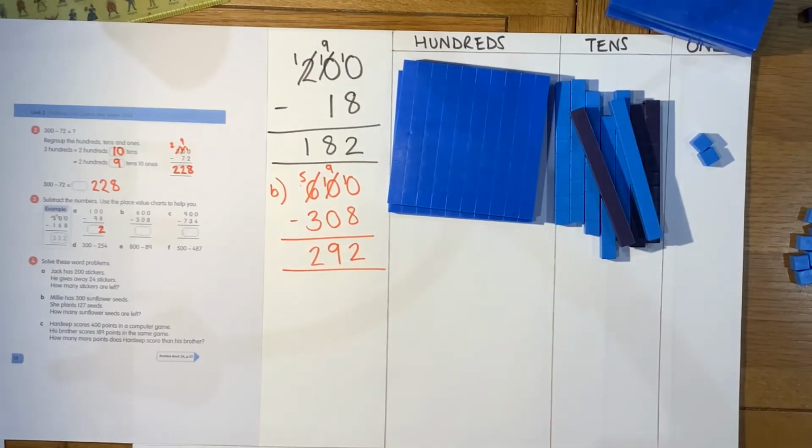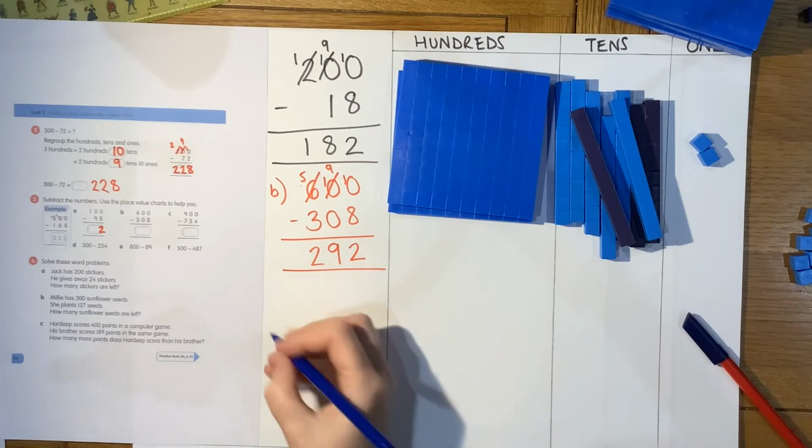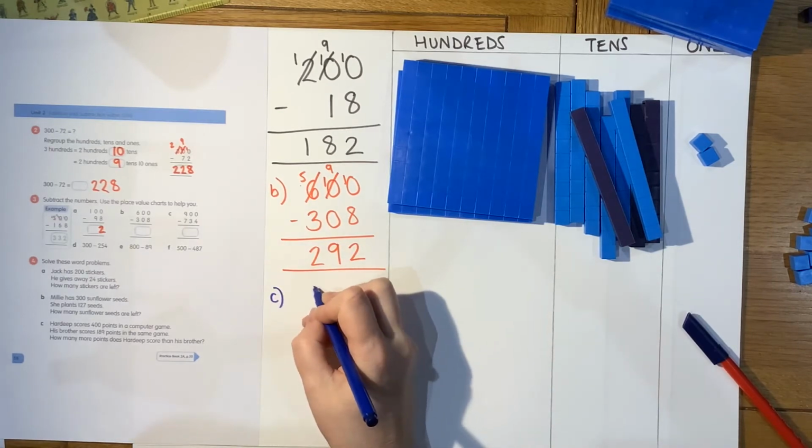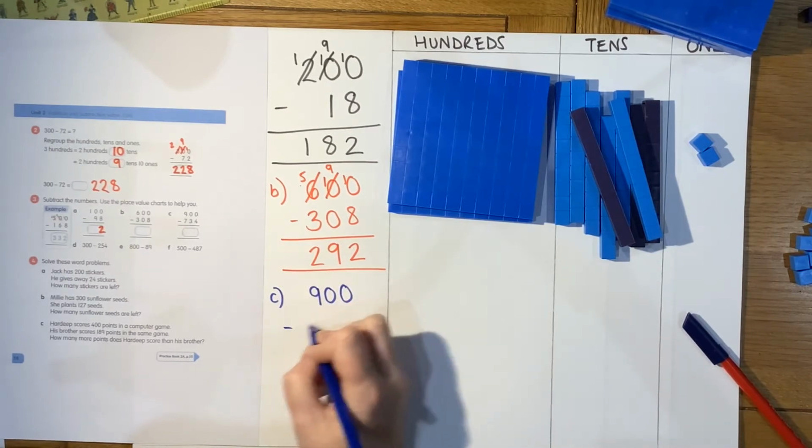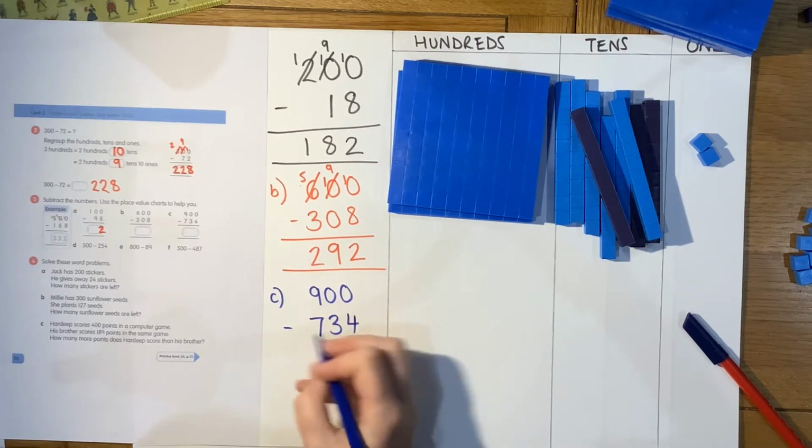How did you get on? Let's try another one. Can you do C for me? Same thing, pause the screen, have a go, and then come back and I will go through the answer.